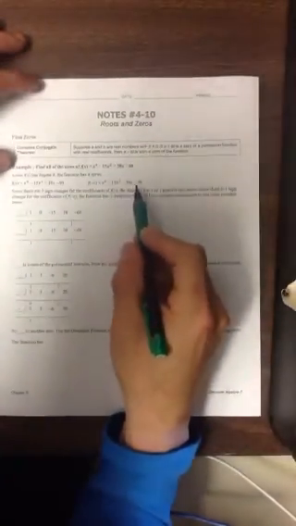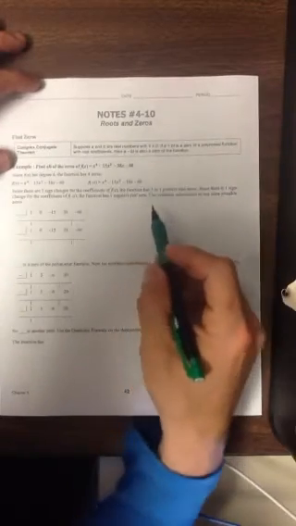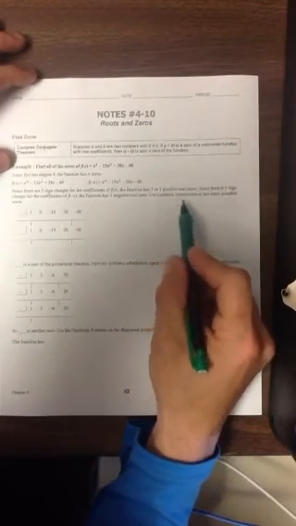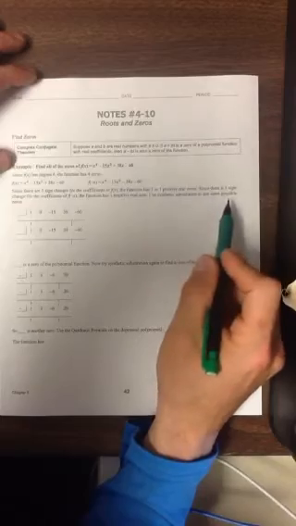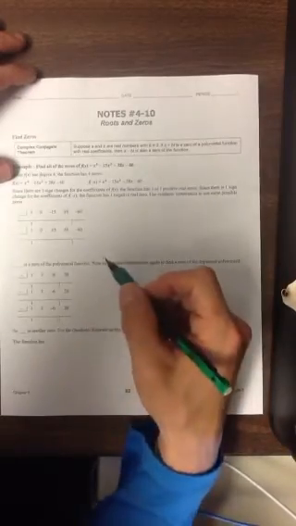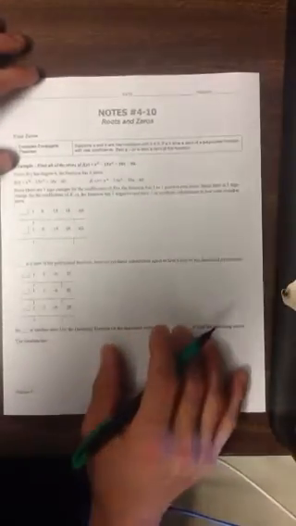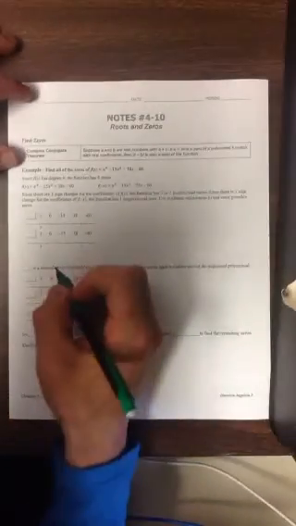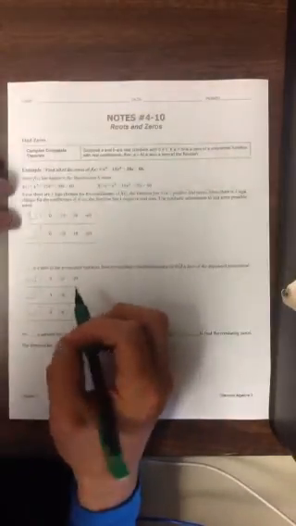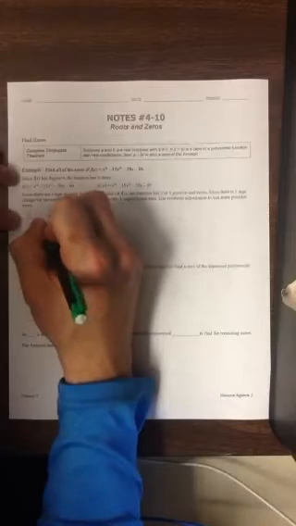Okay, so since we found one sign change, there's one negative real zero. And now we will use synthetic substitution to test some possibilities of the zeros for this function. We're just going to try any number that we think might be a possible zero. Let's try a positive number, since we're looking for a positive real zero. So we're going to try 2 first.